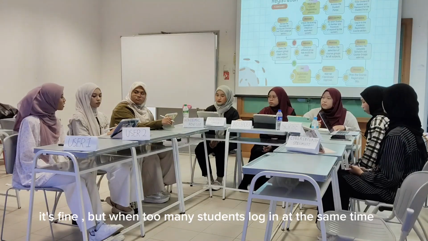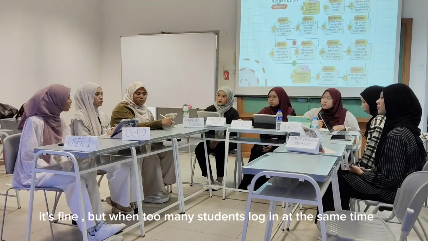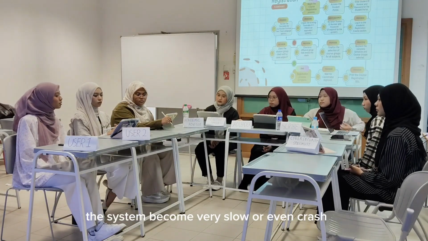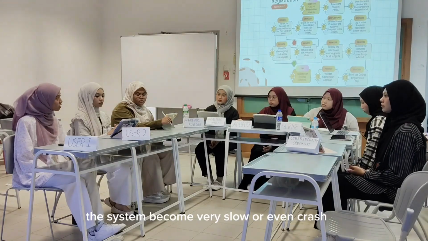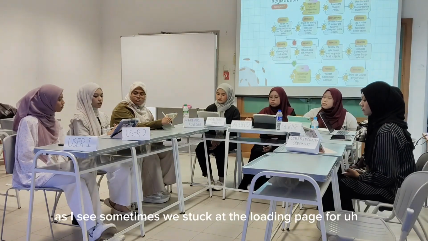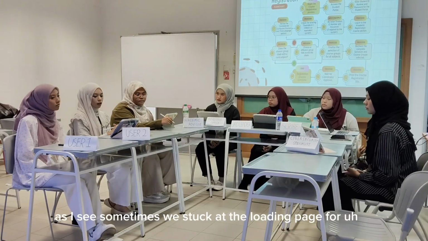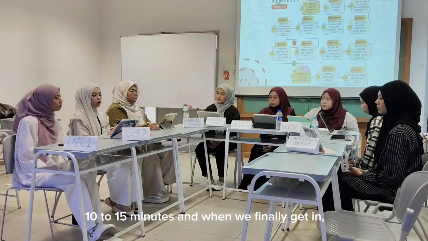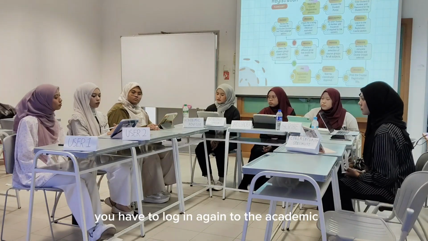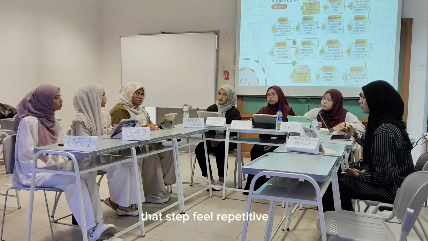Sure. So we start at the student portal and log in with our ID and password. That's steps 2 and 3. This part is usually fine, but when too many students log in at the same time, the system becomes very slow and will crash. Yes, exactly. Sometimes we stay at the login page for 10 to 15 minutes, and when we get in, we have to log in again to the academic registration course section. That's step 4. It's still repeated.